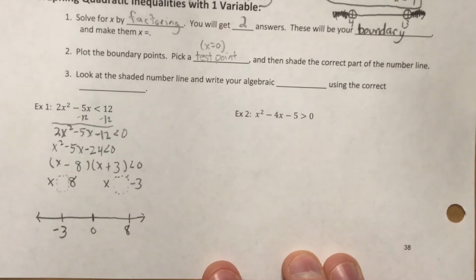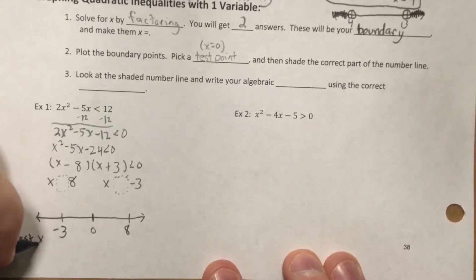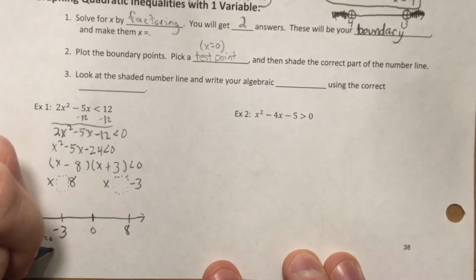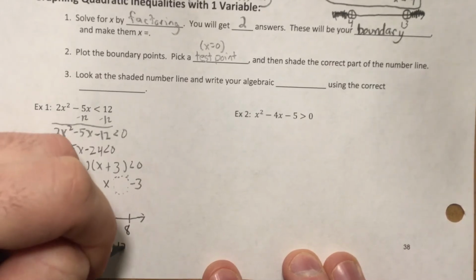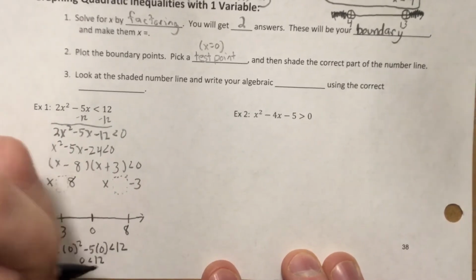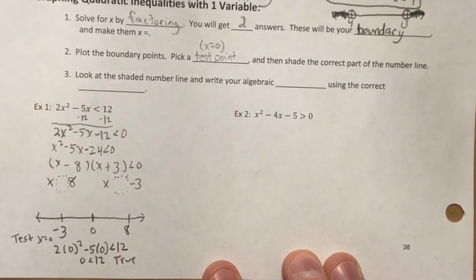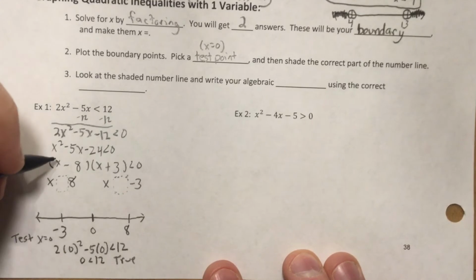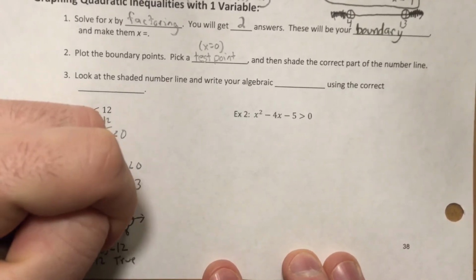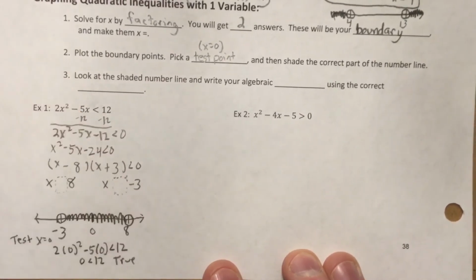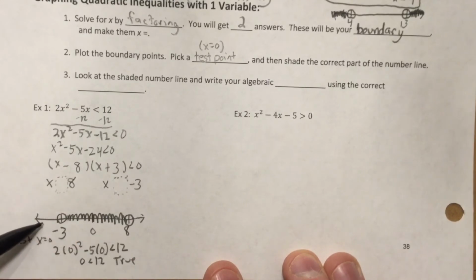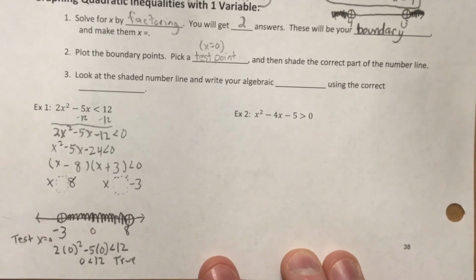So if I test x equals 0, I would get 2 times 0 squared minus 5 times 0 is less than 12, or 0 is less than 12. In this case, that's a true statement, so 0 should be shaded. So I'm going to have an open dot at -3, open dot at 8. 0 made a true statement, so I'm shading in between. If 0 was outside of my boundary points and it was a true statement, then guess what? I shade outside. So your shading is always either going to be in between or pointing in both opposite directions.